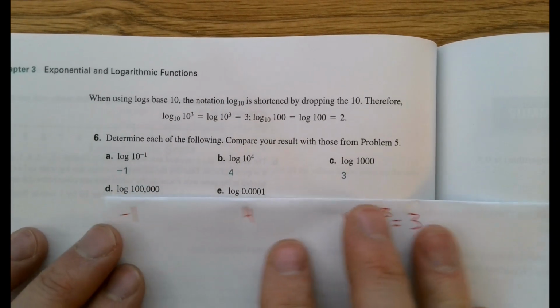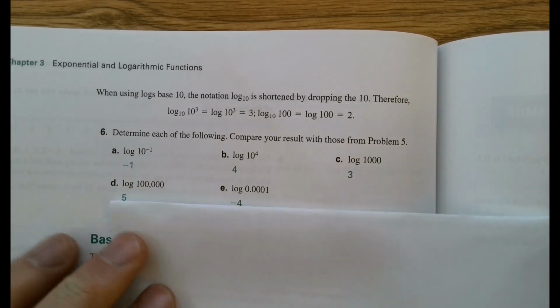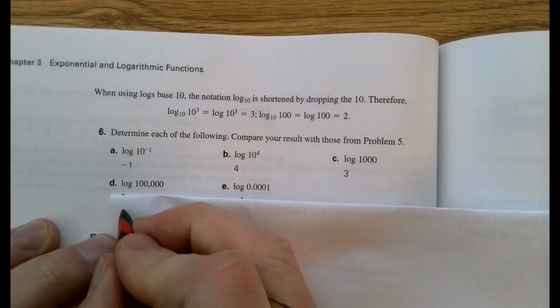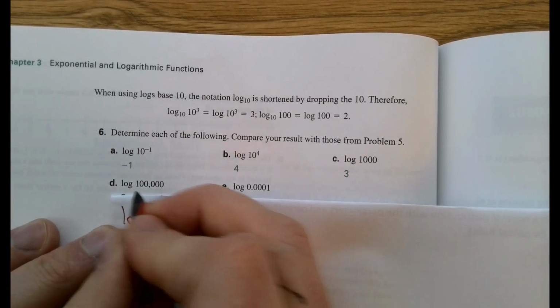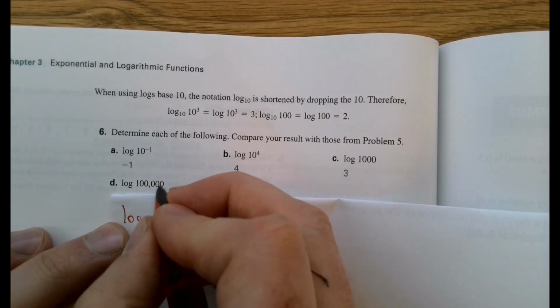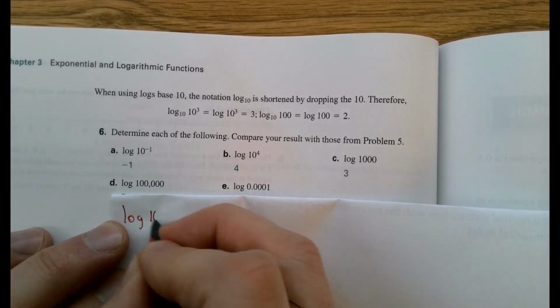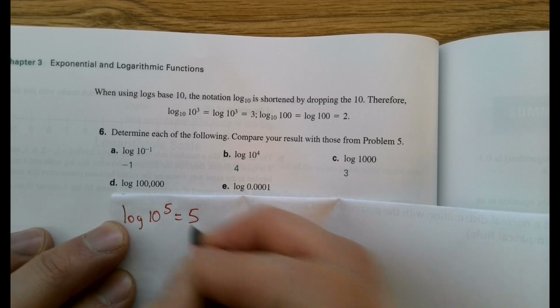All right, and then last two. Sorry, I do not have a great way to work through this textbook. That would be log of 100,000. Let's see, how many zeros? 1, 2, 3, 4, 5. That's 10 to the fifth. So this answer is 5.